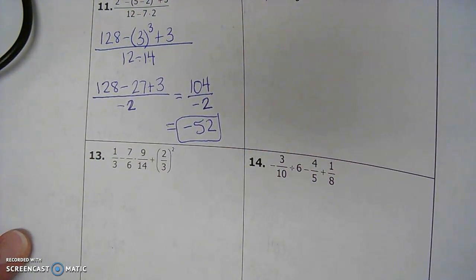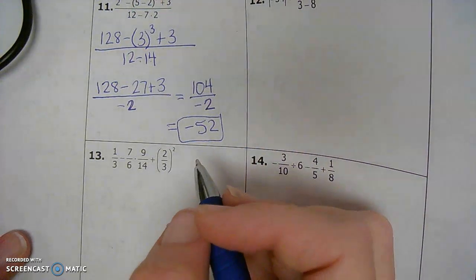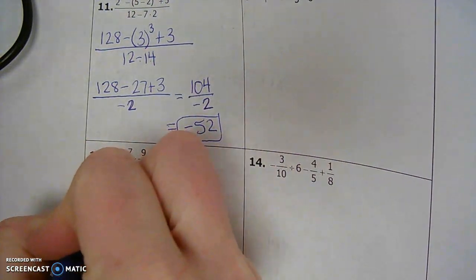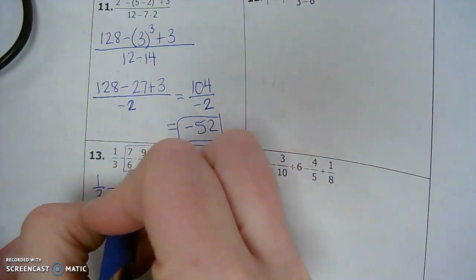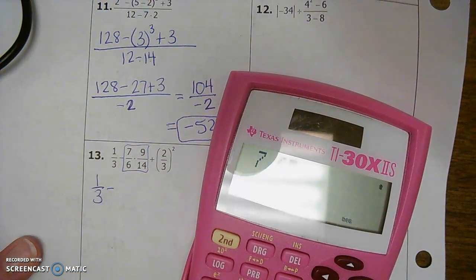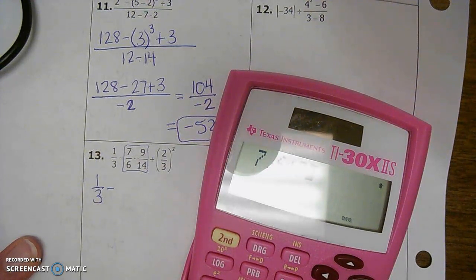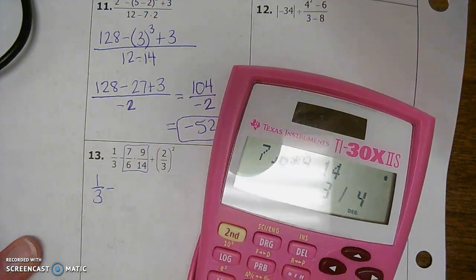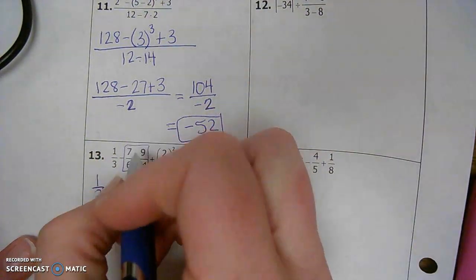13, we have all kinds of fractions. So we're just going to be using our fraction key. 1/3 minus, you can go ahead and do this multiplication. So 7 ABC 6 times 9 ABC 14. That gives us 3/4.